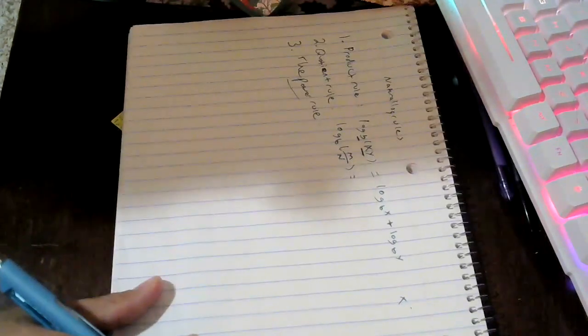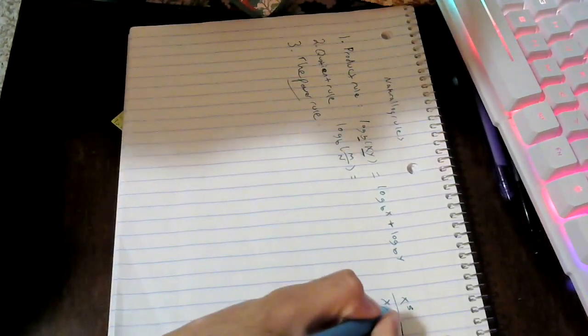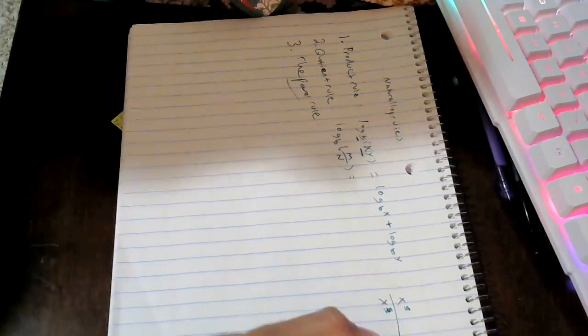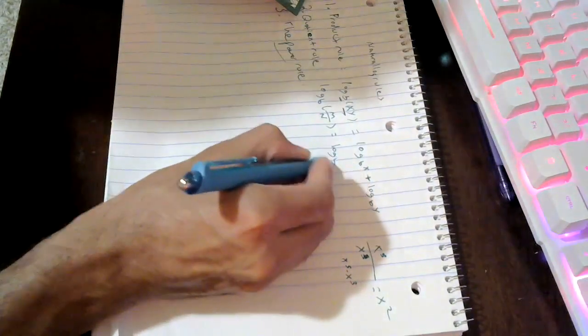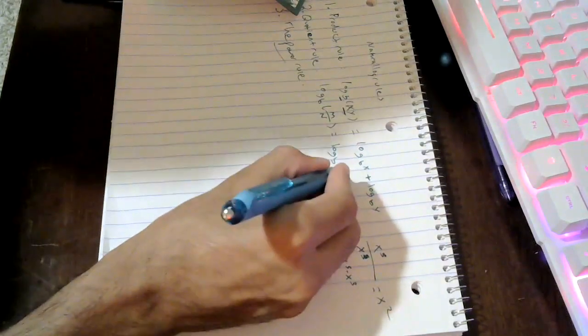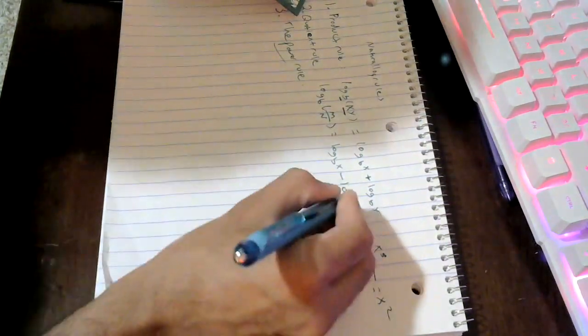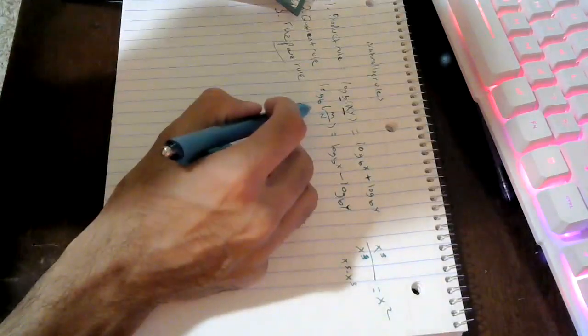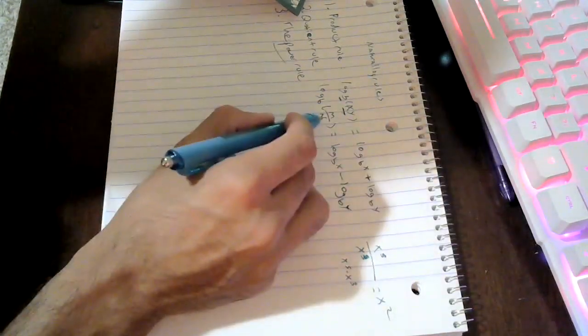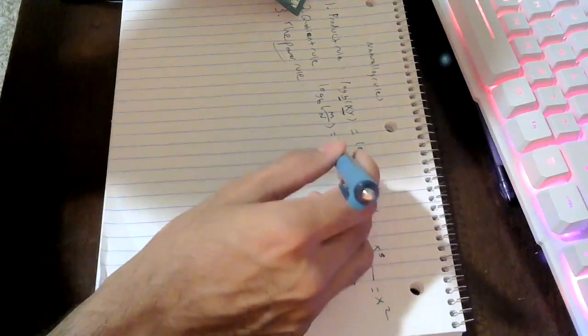Now for the quotient rule, let's say I have log b of m divided by n. Just like exponents. For example, let's say we had x to the fifth divided by x to the third. We would subtract the exponents, and that would give us x squared. So same thing here. We could say log b of x minus log b of y. The most important thing to highlight is that when we have two constants being divided, just like with exponents, we can move it to where it becomes log b of the one constant minus log b of the second constant.